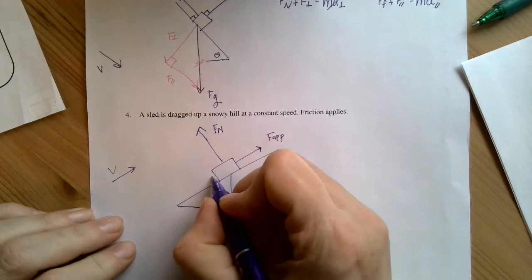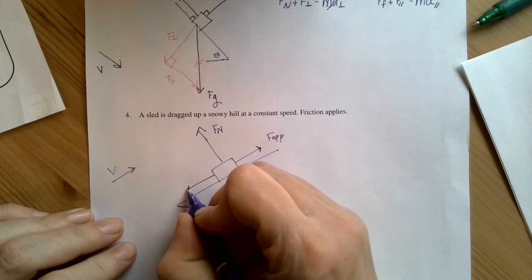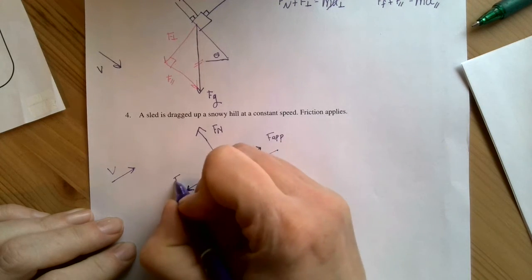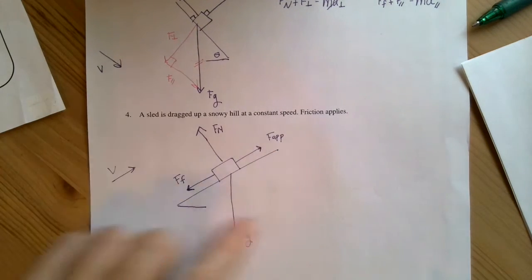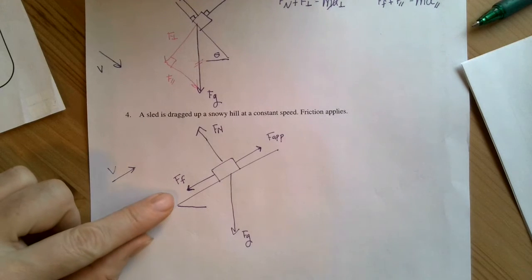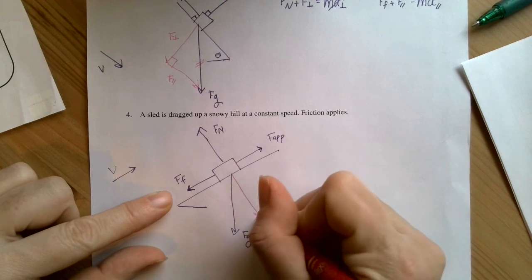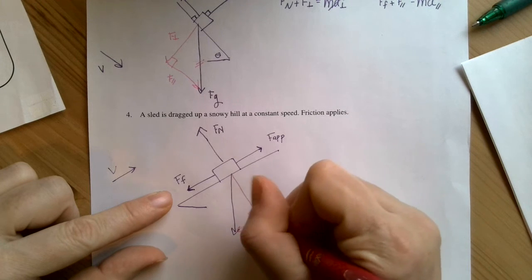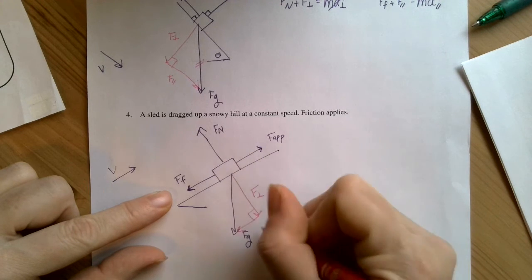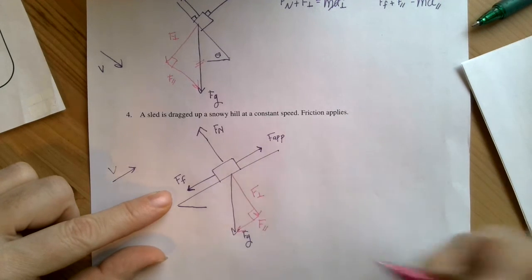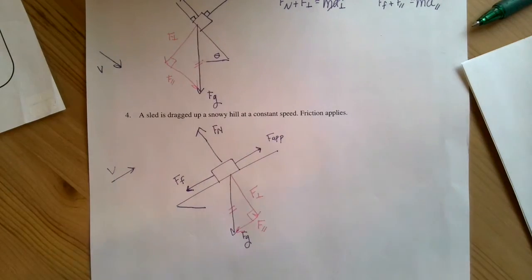And there is friction parallel to the surfaces in contact, opposite motion. So those are our four forces. We're now going to separate weight into parallel and perpendicular components. So like that. There's force perpendicular, here's force parallel. That gets rid of this.